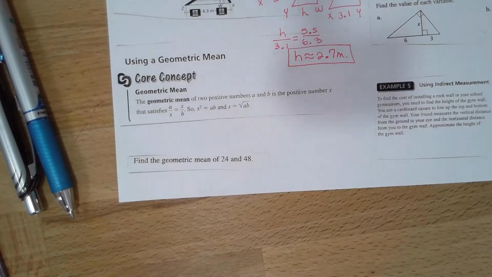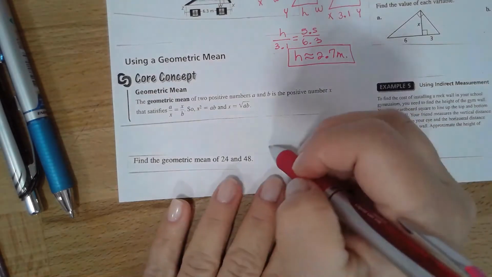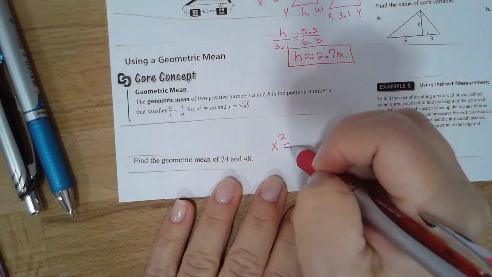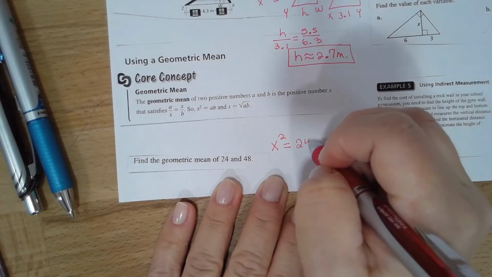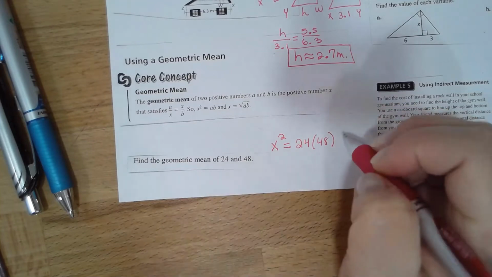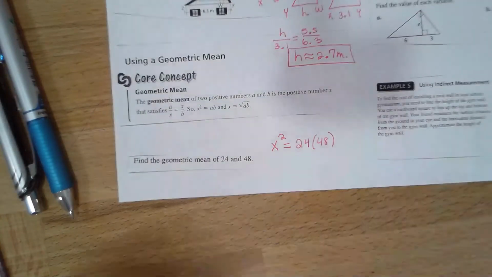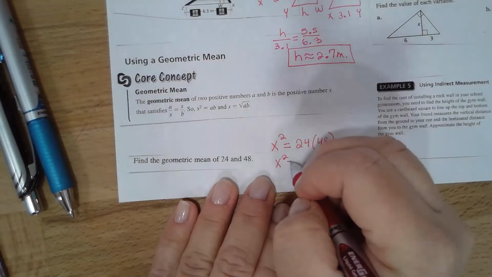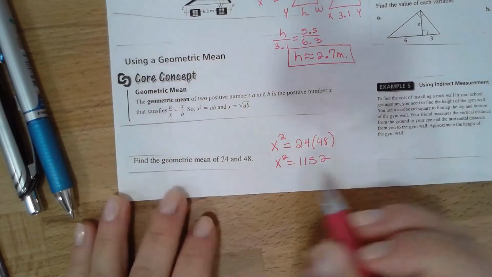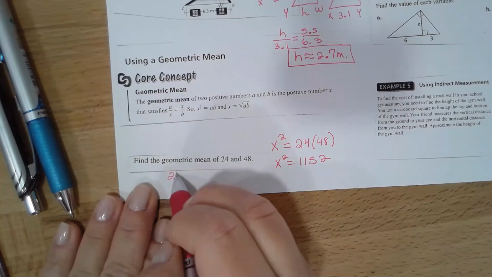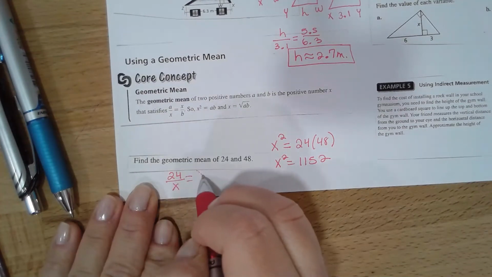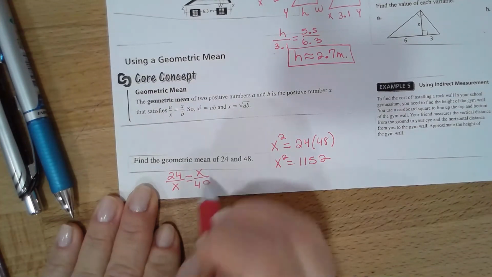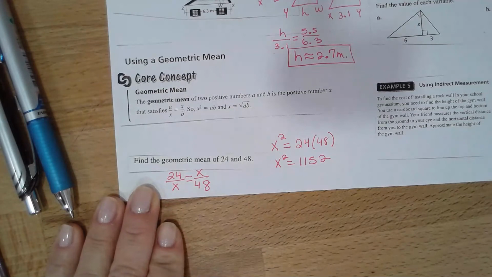So if I asked you to find the geometric mean of 24 and 48, it would just be x squared equals whatever 24 times 48 is. If you set it up in a proportion, it would be 24 over x equals x over 48. And we should be able to simplify this.